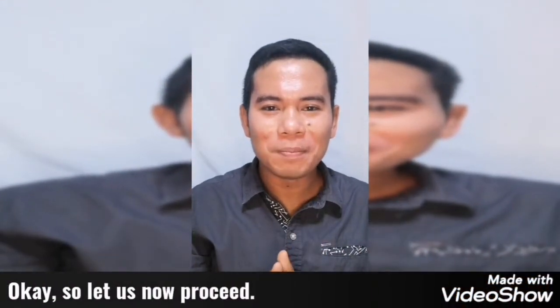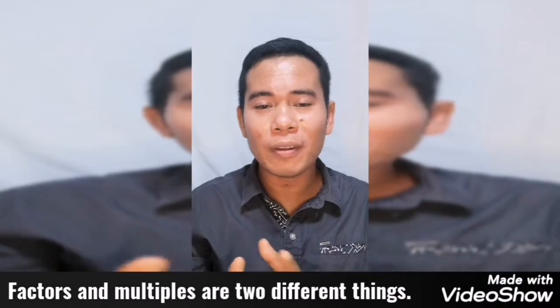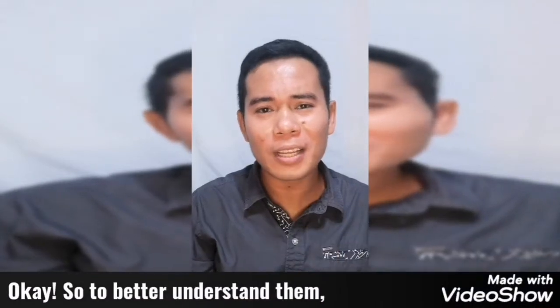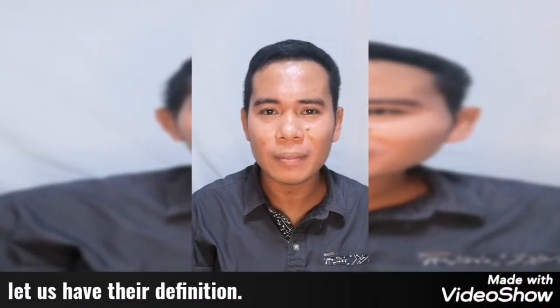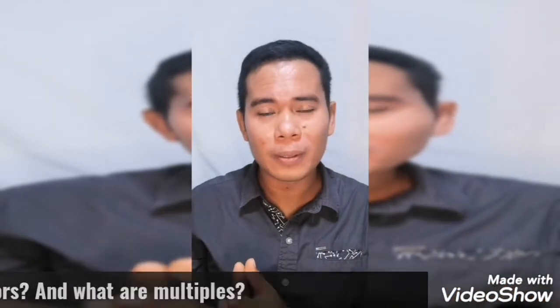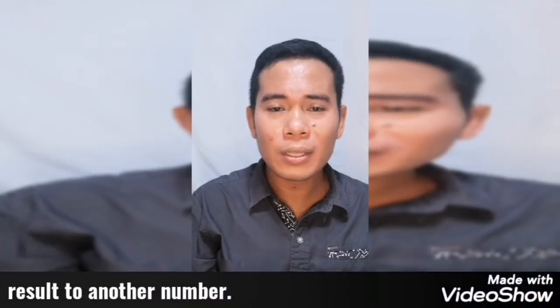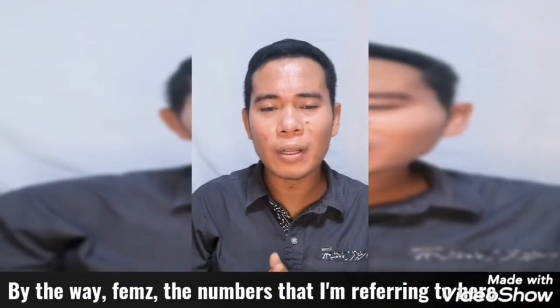Okay, so let us now proceed. Factors and multiples are two different things, but they both involve multiplication. So to better understand them, let us have the definition. What are factors and what are multiples? Factors are numbers that when multiplied result in another number, while multiples are what we get when we multiply a number by another number. By the way, friends, the numbers that I'm referring to here are just whole numbers. So we will just limit our discussion about factors and multiples using whole numbers.